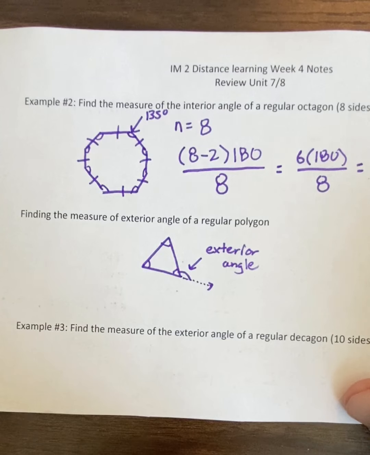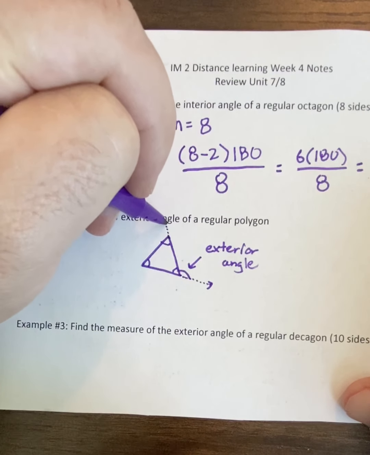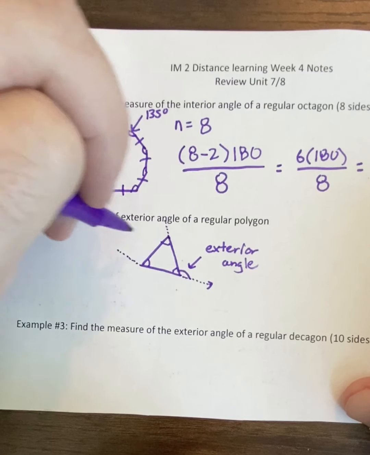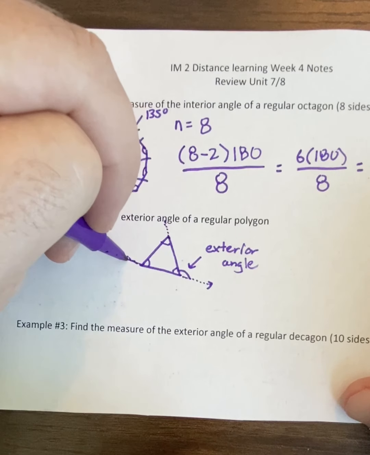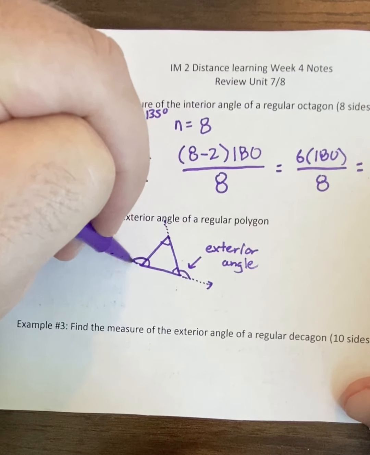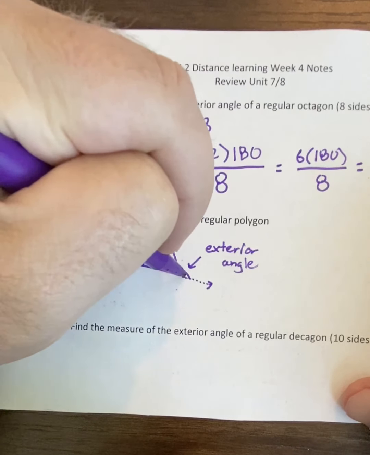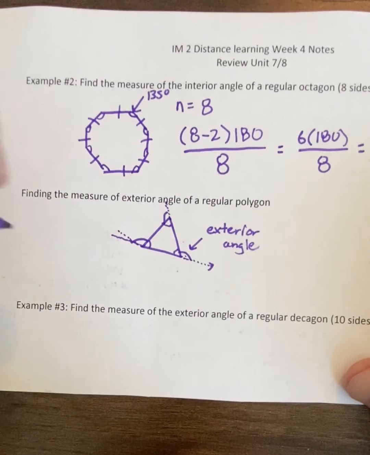Okay, and so this triangle would have 3 exterior angles, right here, right here, and right here. Okay, so there's the same number of exterior angles as interior angles.